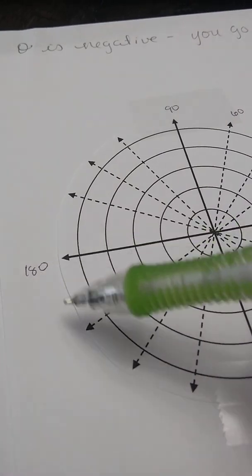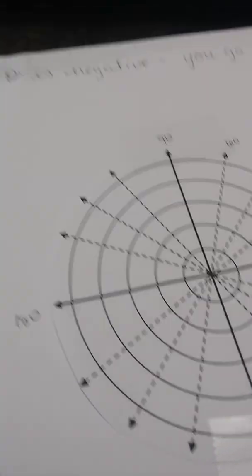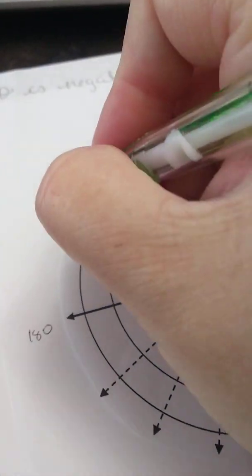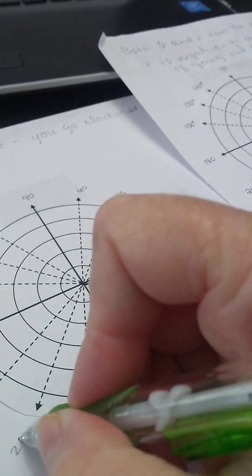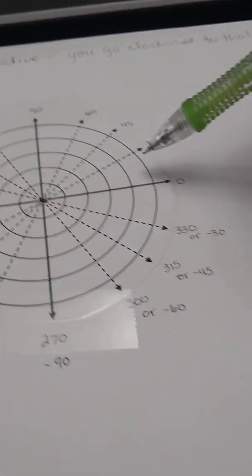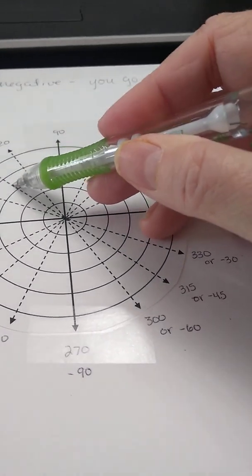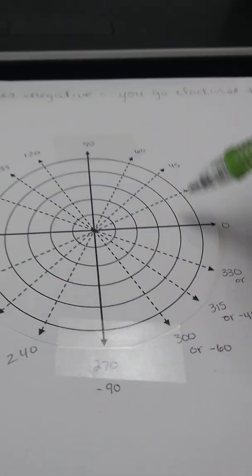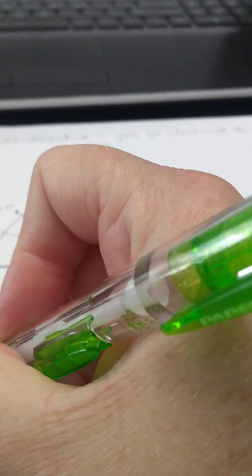All right, now sometimes it gets confusing because if you're over here, maybe you don't know this is negative whatever. Okay, so let's finish marking this right quick. This is 120, 135, 150, 210, 225, and 240. Okay, so what I do when I'm doing negative angles to help me: if I want negative 135, positive 135 is 1, 2, 3, 4, 5, 6 marks in the positive direction. So negative 135 would be 1, 2, 3, 4, 5, 6 marks in the negative direction. So this would be negative 135.